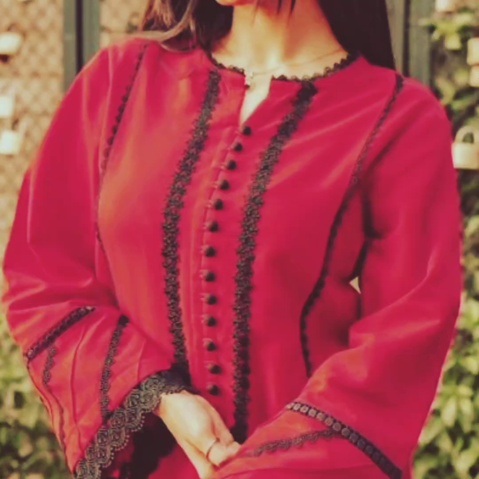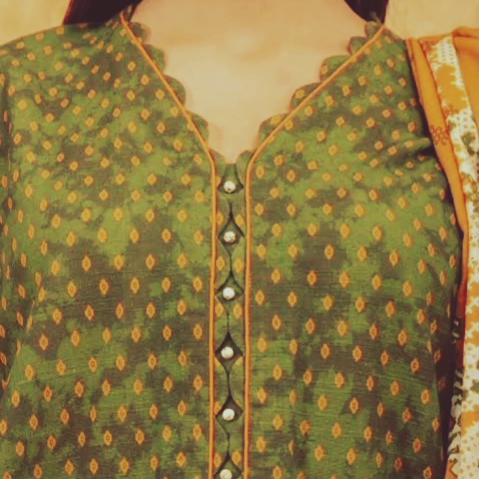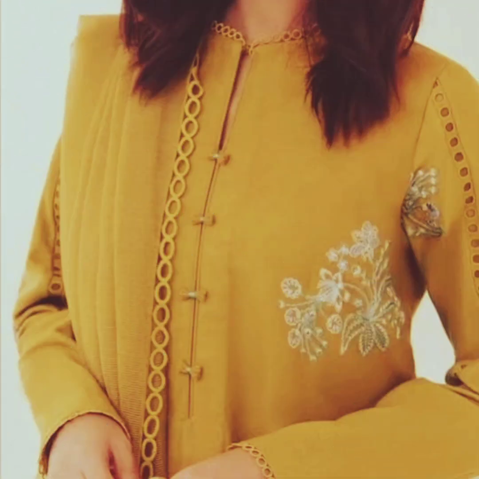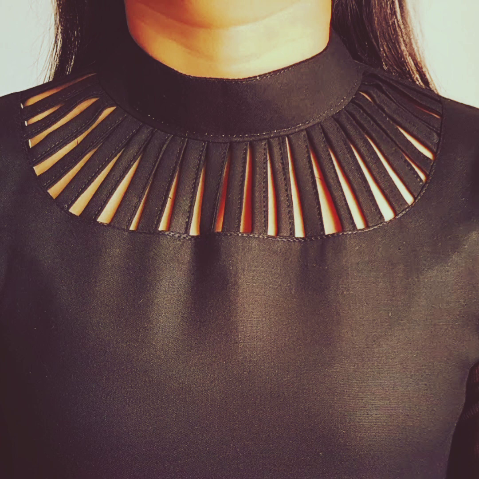Halter neck: a sleeveless neckline that ties around the neck, leaving the shoulders and back mostly exposed. It's a glamorous choice for modern occasions. Keyhole neck: this neckline features a small rounded or teardrop opening just below the collarbone, adding a subtle and stylish detail to the outfit.